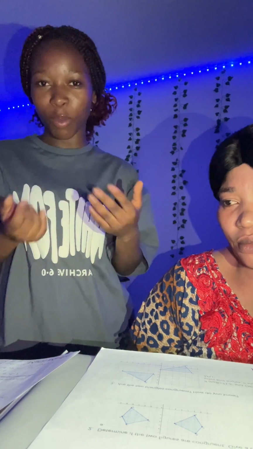Okay, so we have gone over a couple of notes and we've done a couple of questions, and just to make sure she understands, I'm going to ask her a question. So what does it mean when two angles are congruent? They are the same. They are the same. That just shows that my student understands the material that I'm giving them.